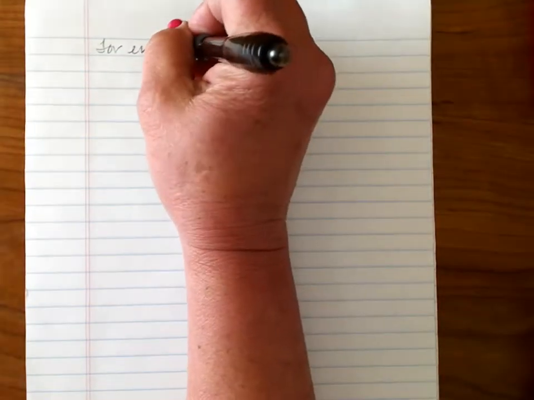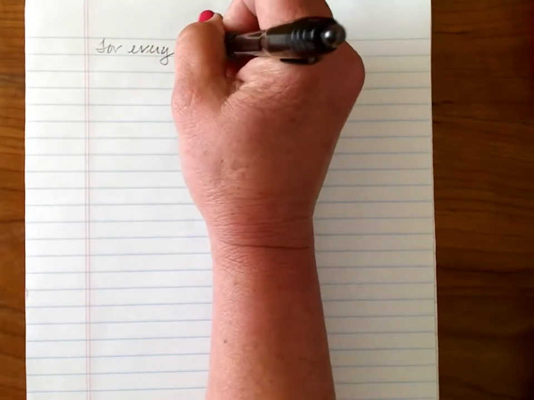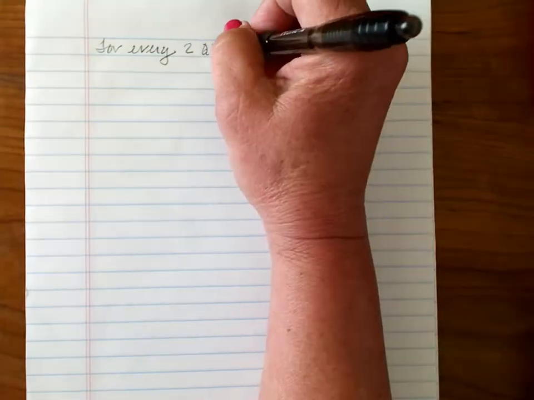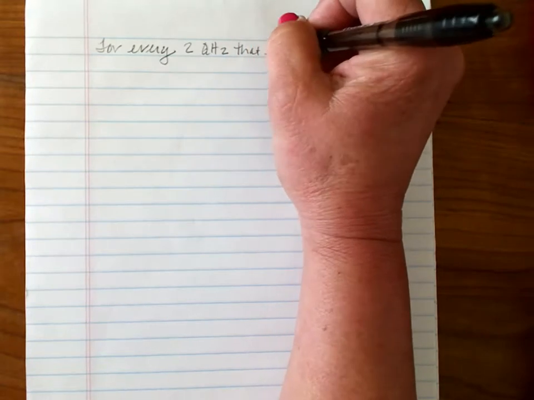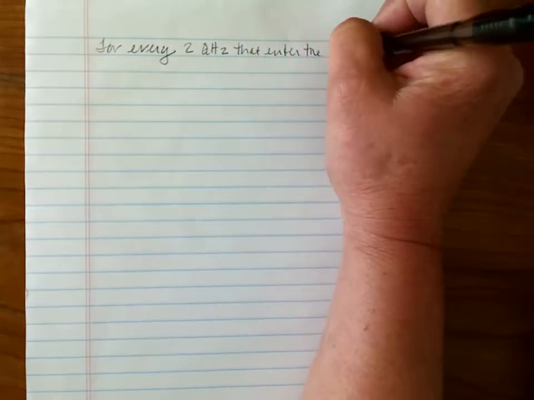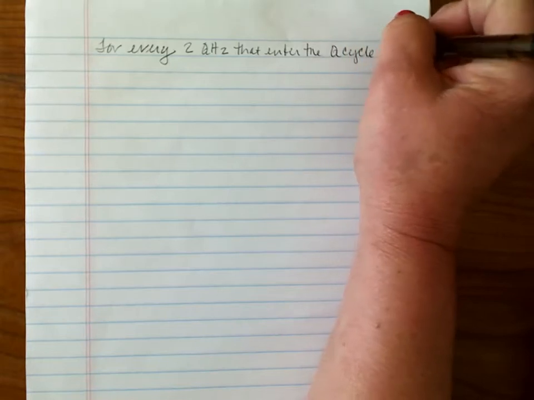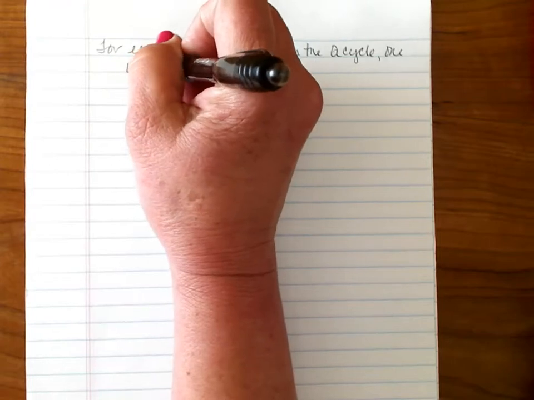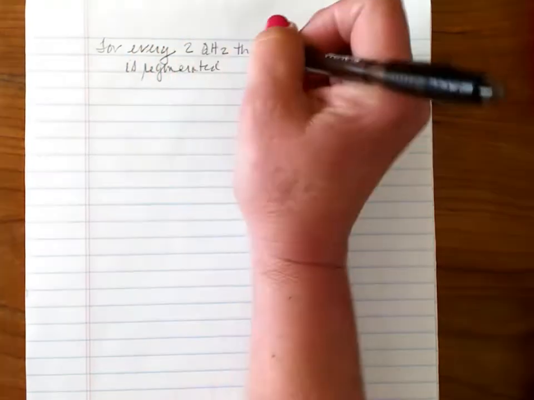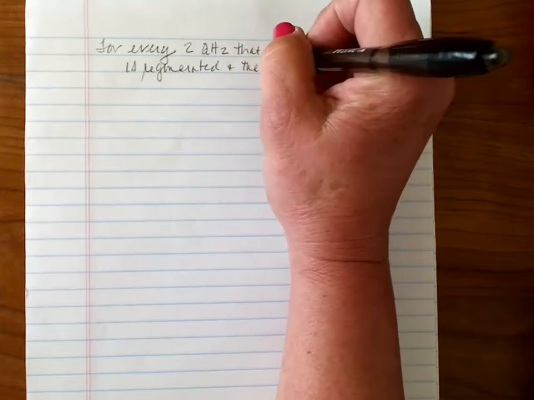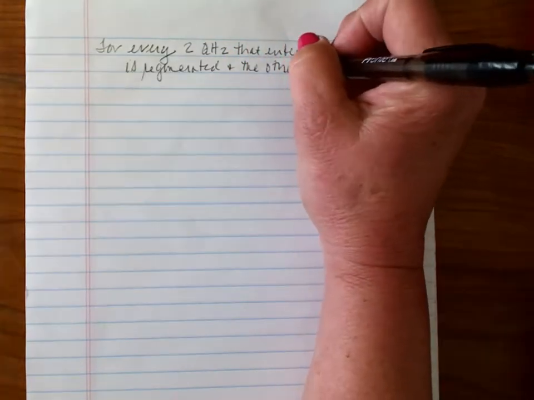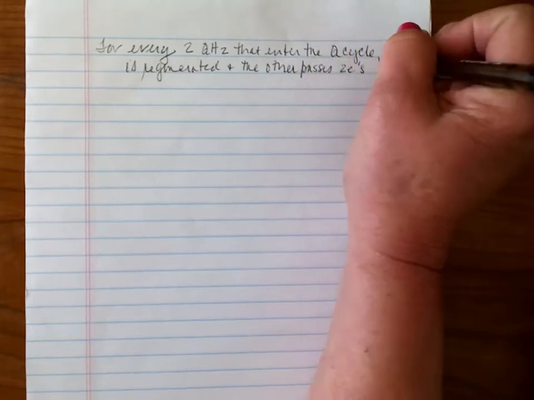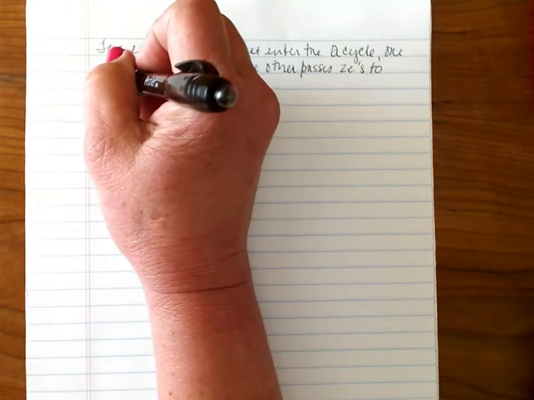So this problem states that for every 2 QH2, which you will see in the electron transport chain, that enter the Q cycle, one is regenerated, and the other passes 2 electrons to cytochrome C centers.